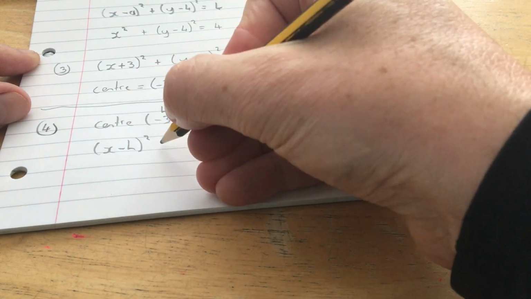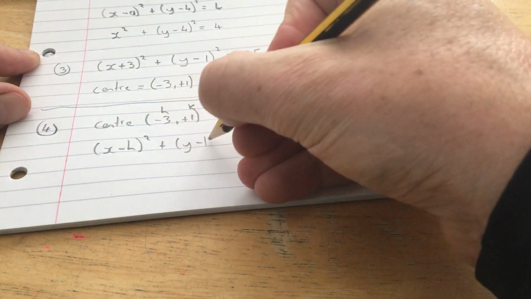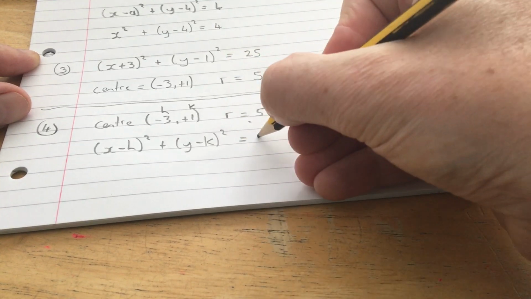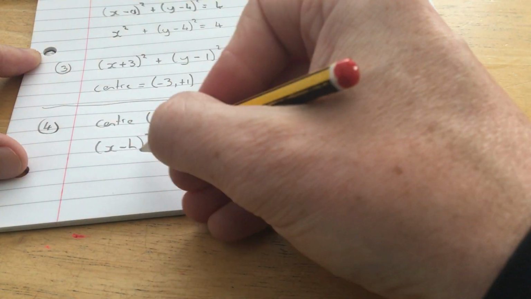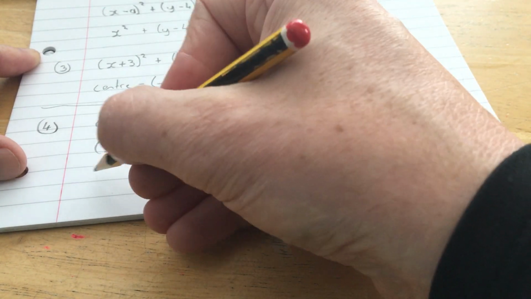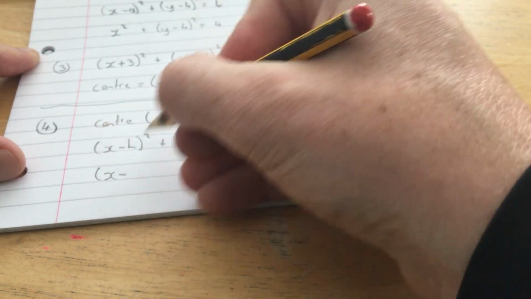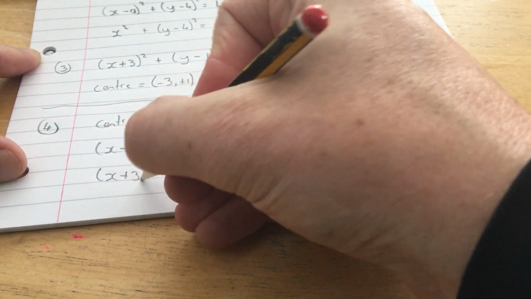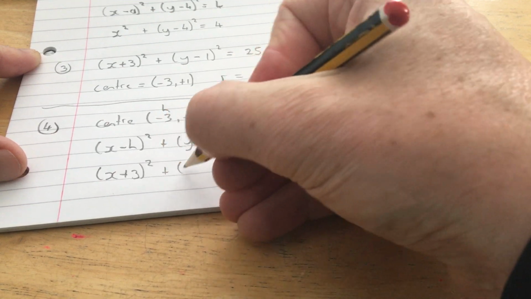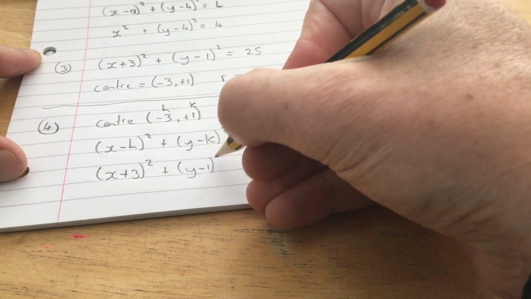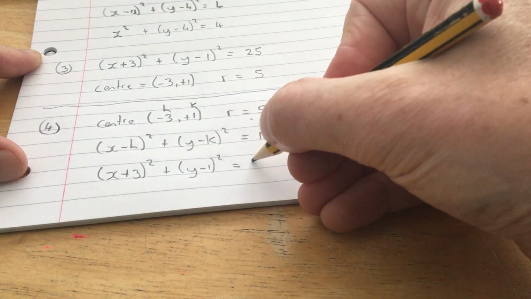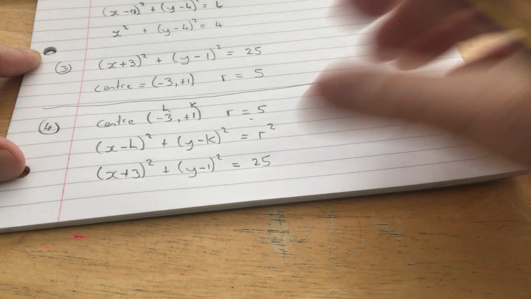Remember, the formula is x minus h squared plus y minus k squared equals r squared. So x minus h, so it'll be x minus minus 3, so that turns it to plus, and y minus 1 squared equals 5 squared, which is 25.